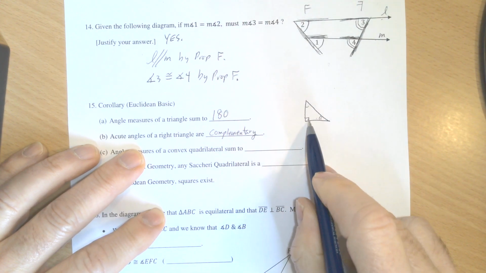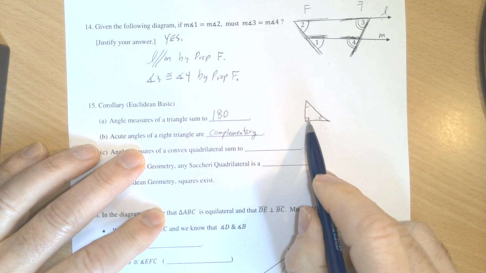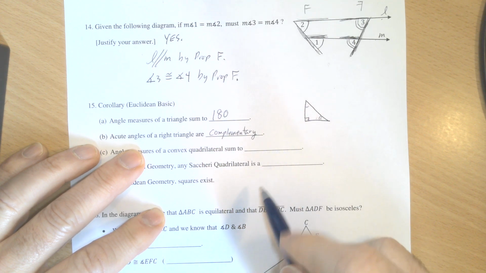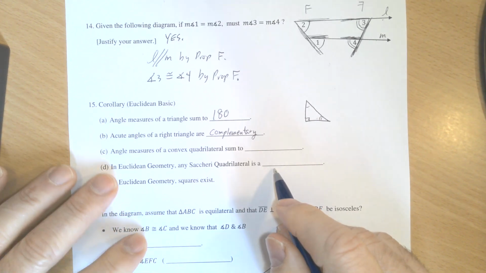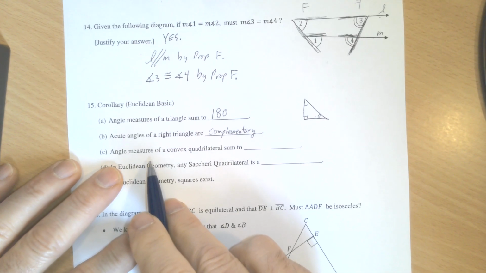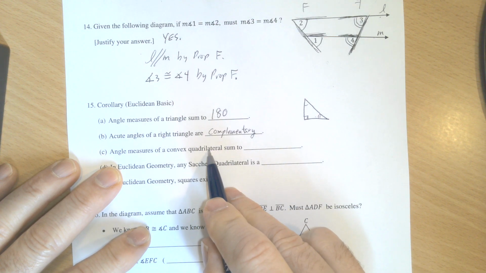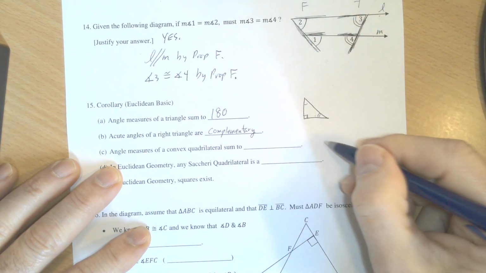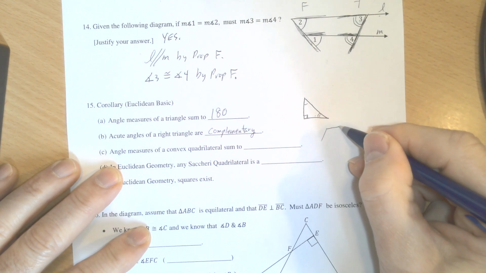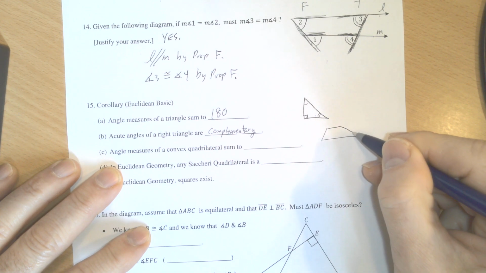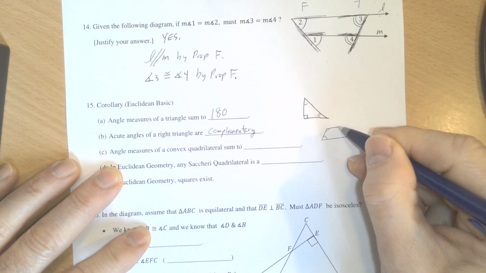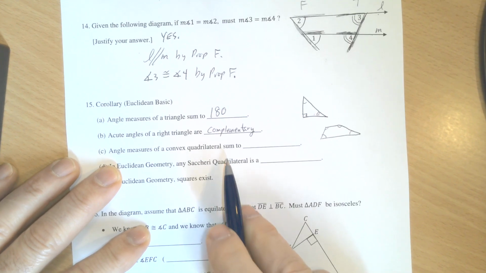So if you have a right triangle, the two angles that are not the right angle are going to add up to 90. Part C. The angle measures of a complex quadrilateral. That's a four-sided figure. What are they going to add up to? That angle, that angle, that angle, that angle. What will those four angles add up to?